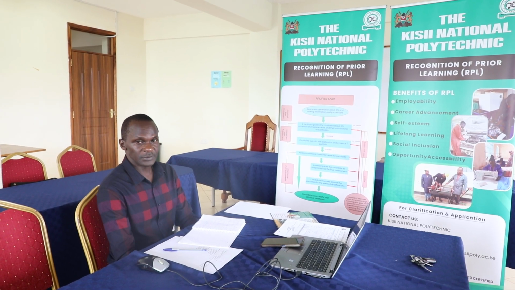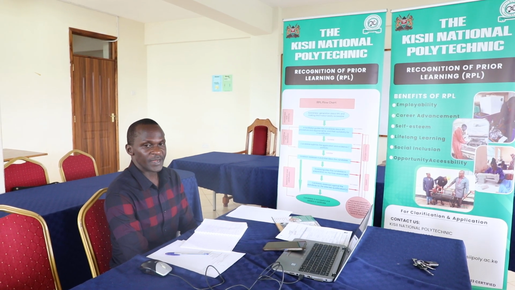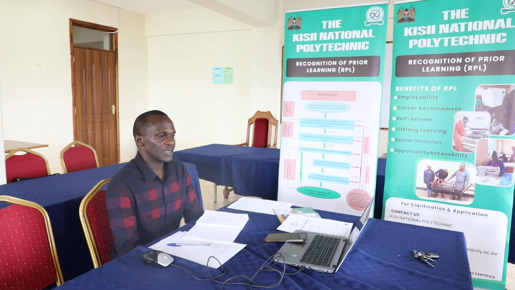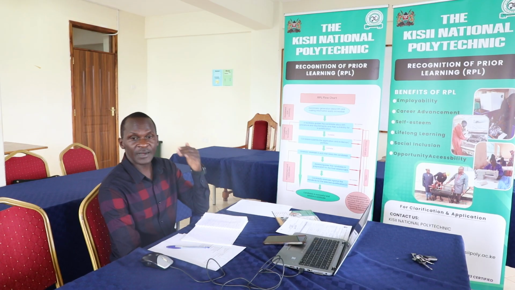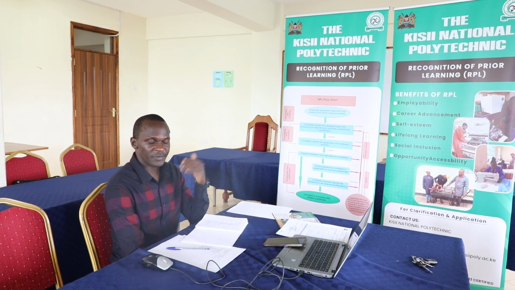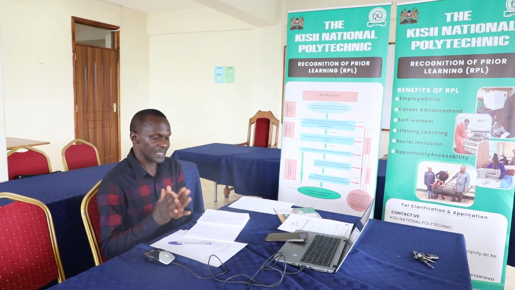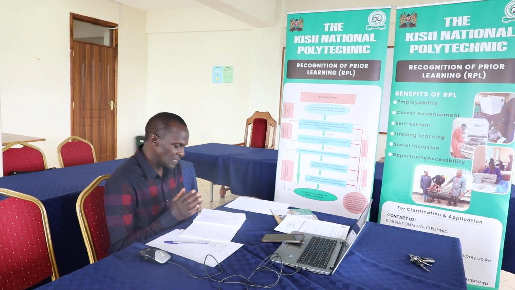Then number two is counseling facilitation, where the candidate comes and is taken through counseling facilitation. Number three, the candidate is guided on portfolio of evidence, how to submit evidence that adheres to the guidelines of the evidence, that is sufficiency, validity, currency, authenticity, and reliability.